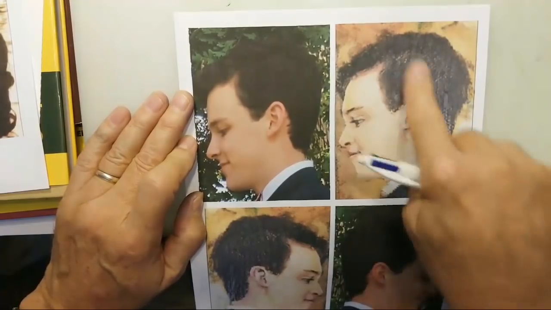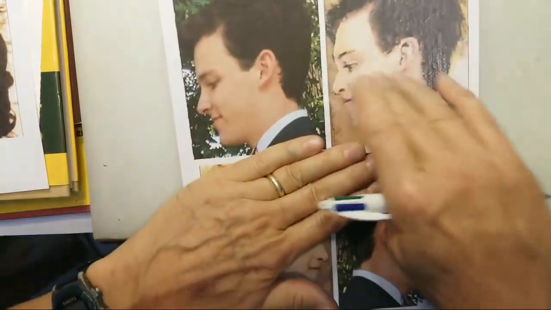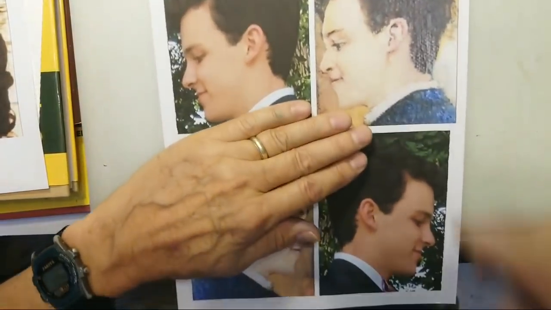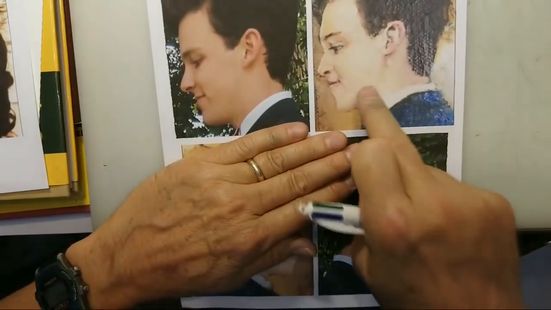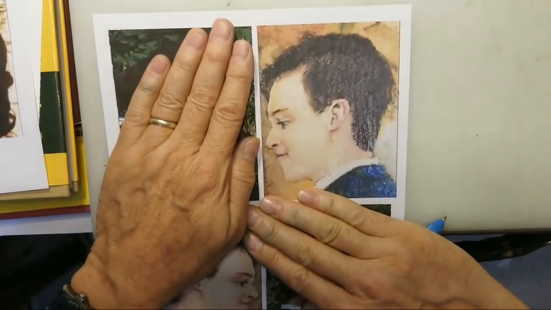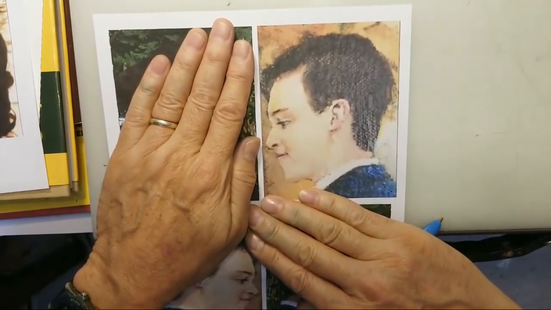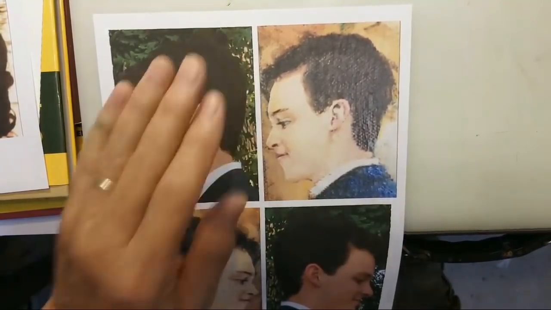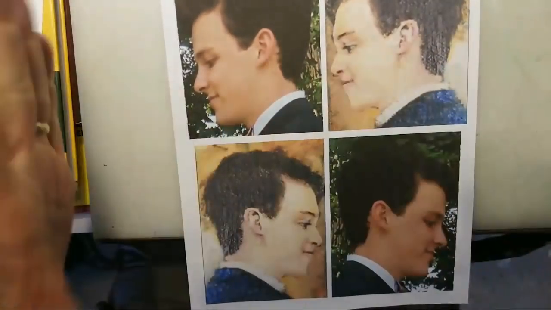So I'm looking for what needs to be corrected here. By the way, it's easier for me to see my mistakes in a mirror image than it would be down here. What's wrong with this when I look at these? This does look like the young man Jeremiah. You can tell it's him, but it makes you scratch your head and go, yeah, but something's not quite right. And I already see several things that are not right.